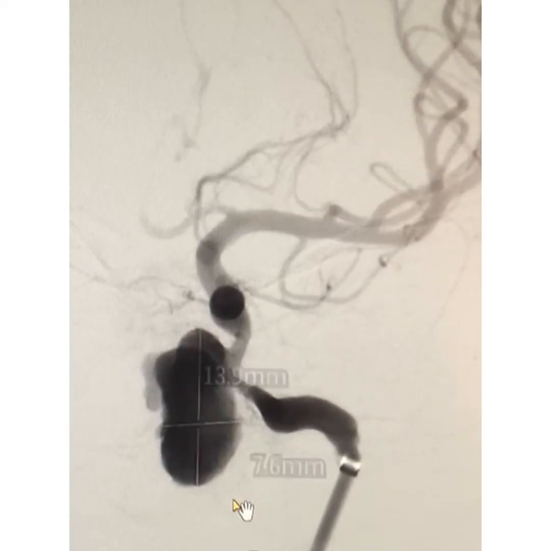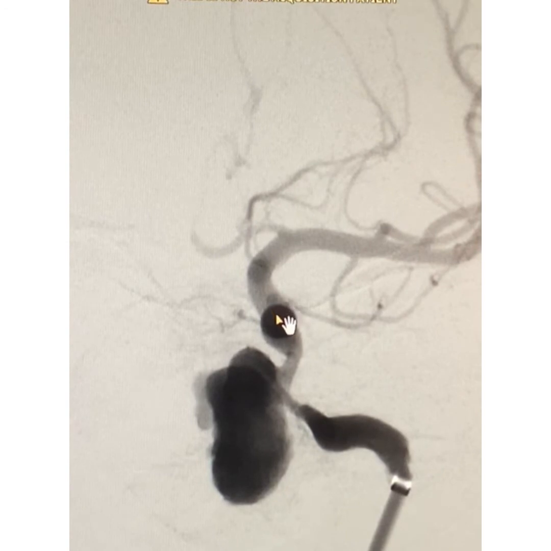So just look at this anatomy. It's very irregular, and with the flow diverter, we'll just put the flow diverter across the aneurysm, and we will keep a catheter beforehand so that we can just coil and come out after deployment of the flow diverter.